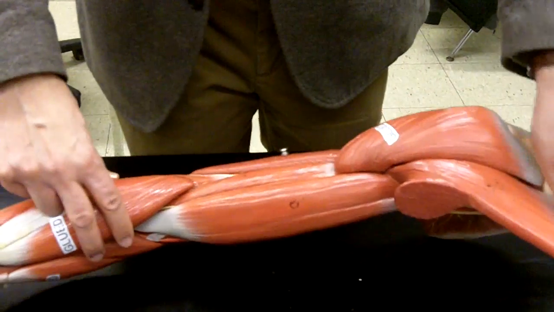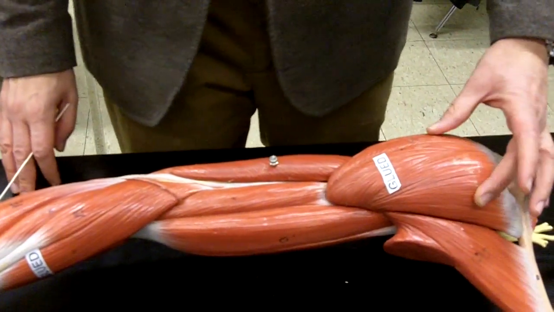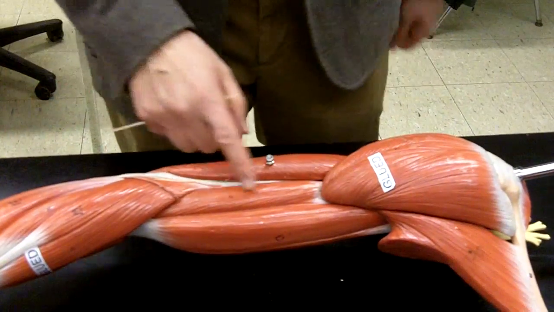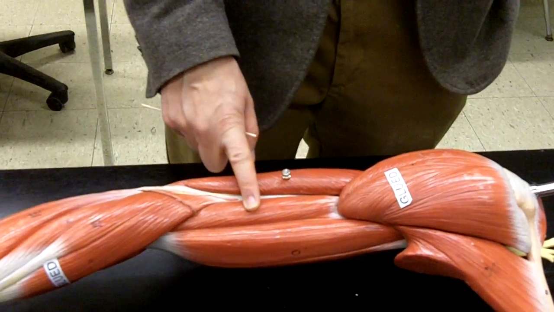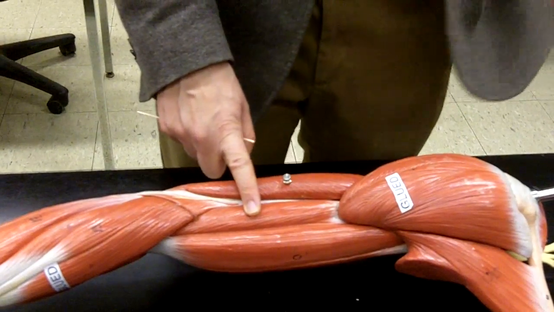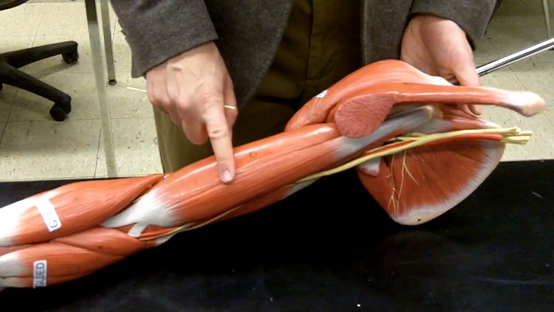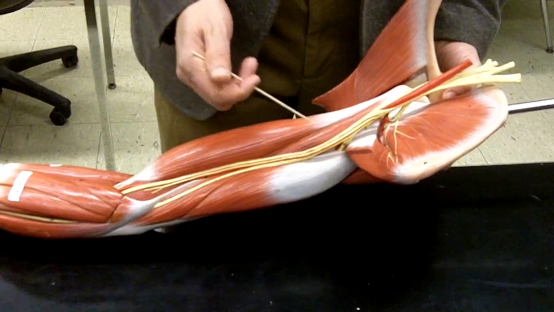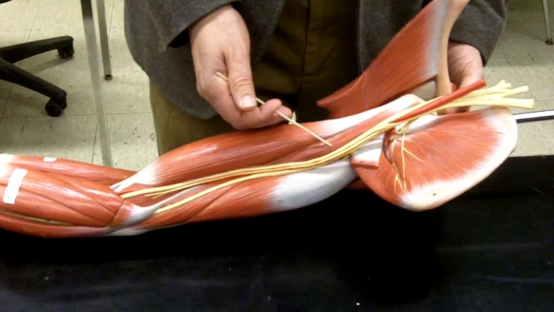Next, we go to the lateral side. What you do for your landmark is you look for the deltoid, and the deltoid points right to that muscle right here on the lateral side. And that right there is going to be the brachialis muscle. So we have the brachialis, which is lateral, biceps brachii, which is directly anterior, and on the medial side we have the coracobrachialis. Does everybody get that?